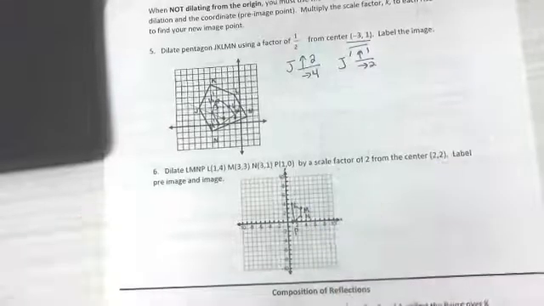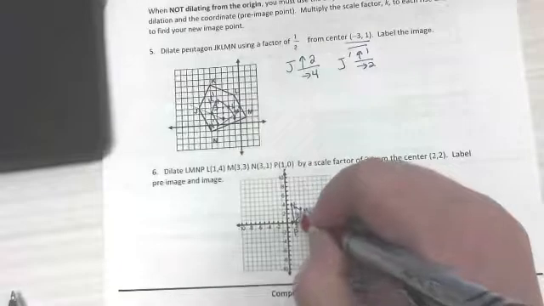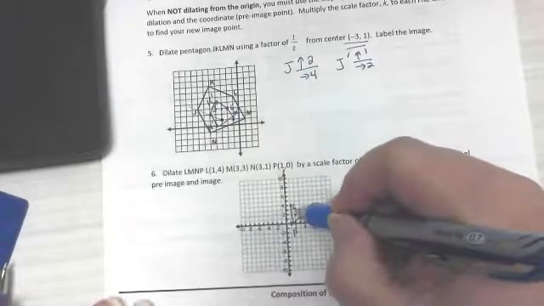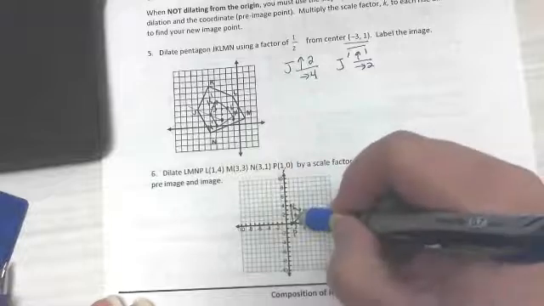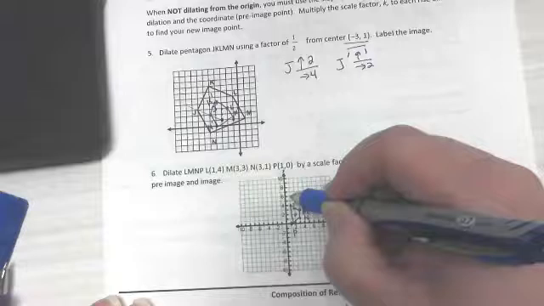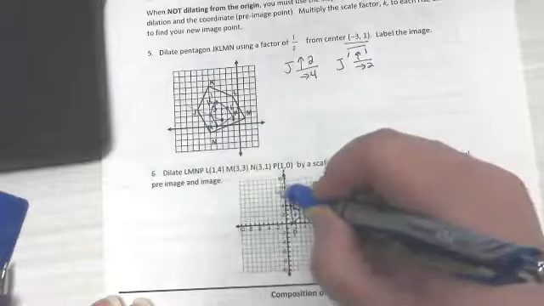So I've got these points. Now my center is going to be 2, 2. So it's right there. So I'm just going to basically count a slope. And from there, I'm going to double it because it's the scale factor of 2. So to get from my center point to L, up 2 over 1. So you can double it, or you can just do that same thing again. Up 2 over 1, up 2 over 1. There we go. There's L prime.